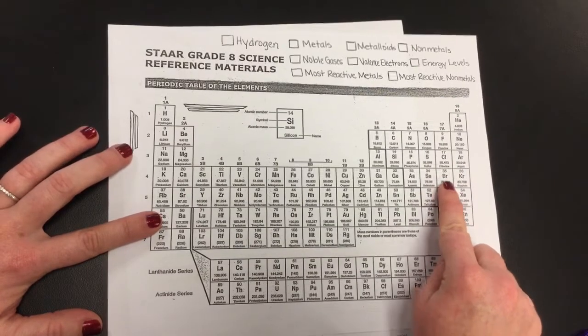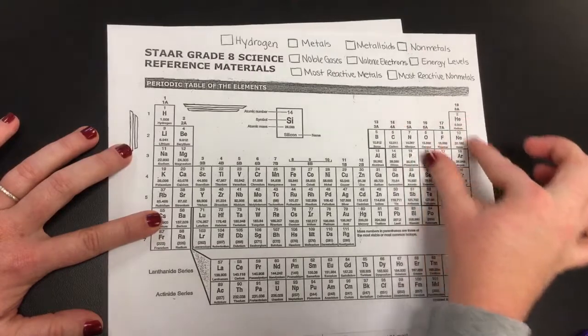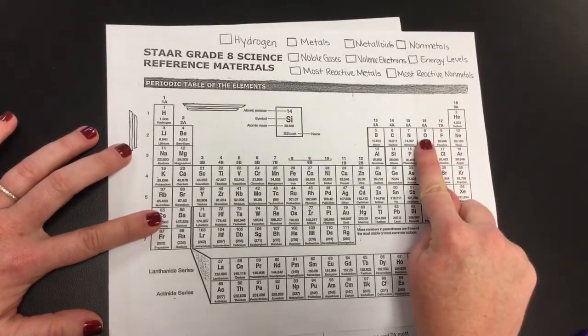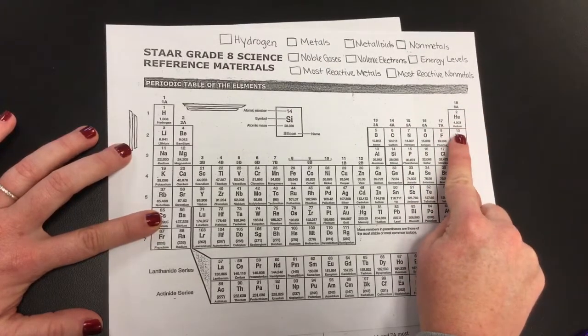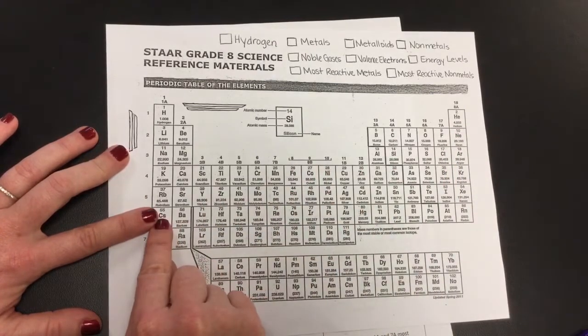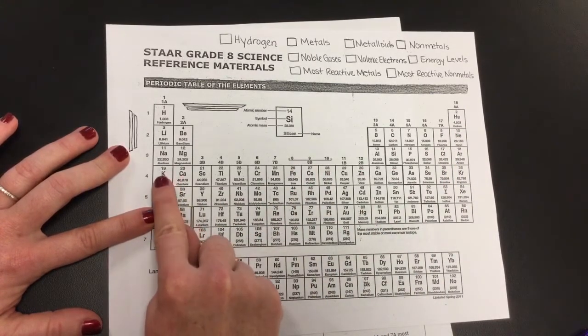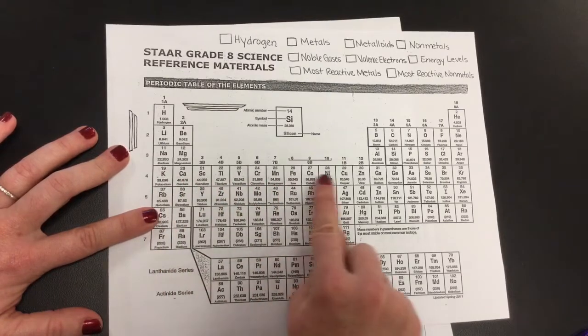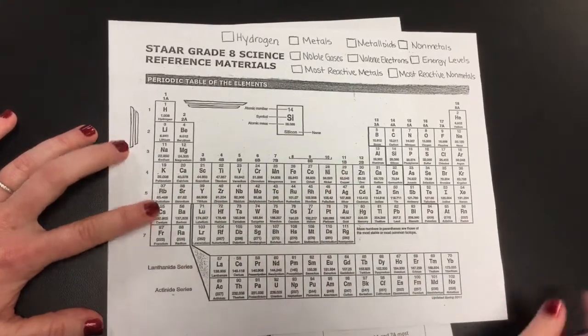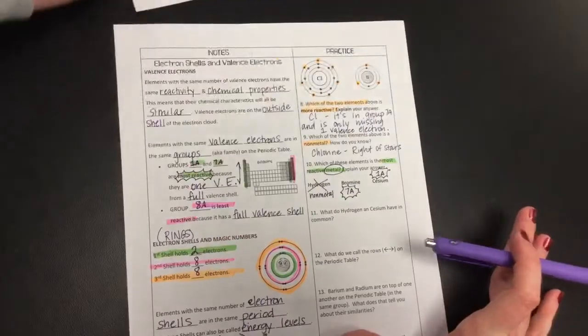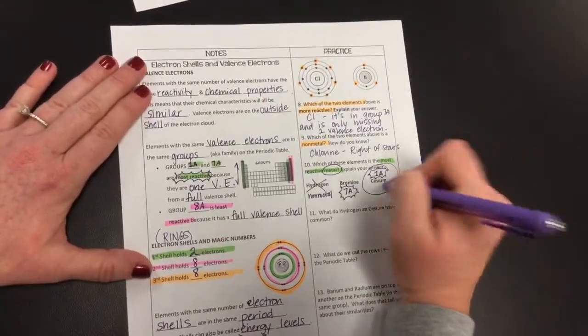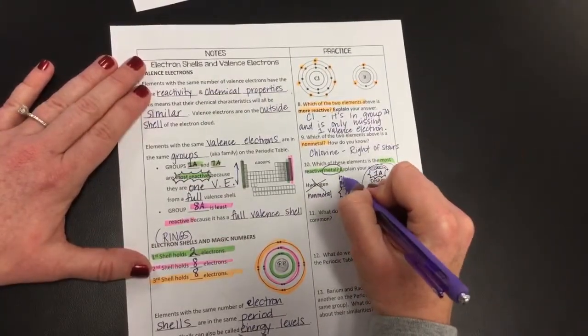If you're not sure, look at all the neighbors. Bromine's in this section up here. Oxygen's certainly not a metal. Neither is helium or neon. What about cesium? Cesium is over here with calcium, potassium, iron, copper, silver. Cesium is in our metals section. Our answer is cesium because bromine is a nonmetal.